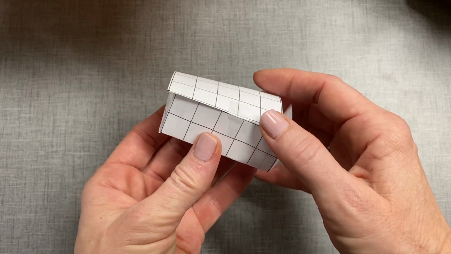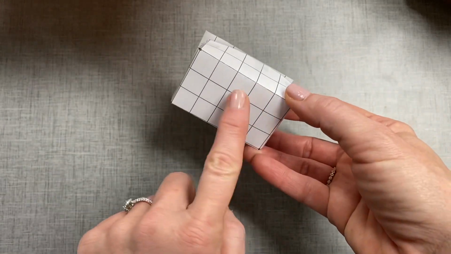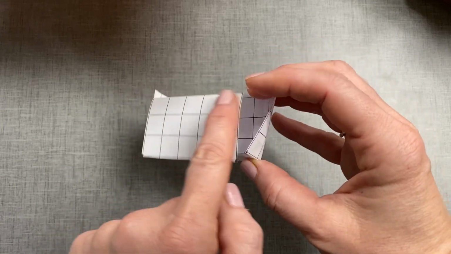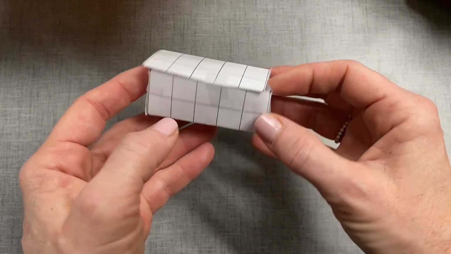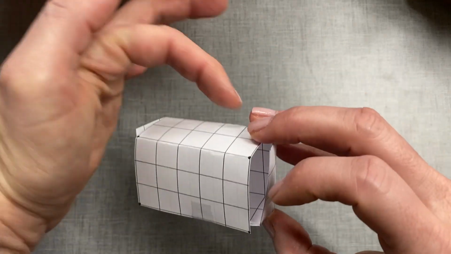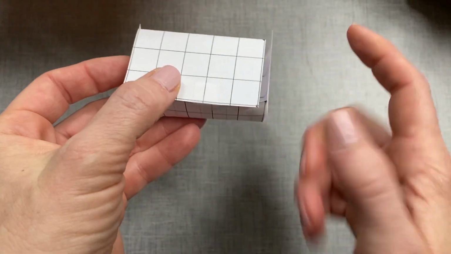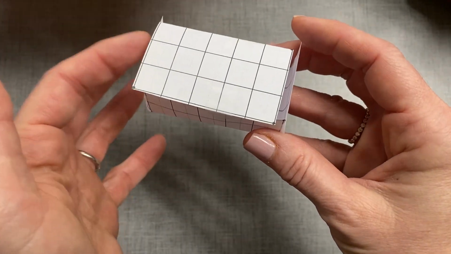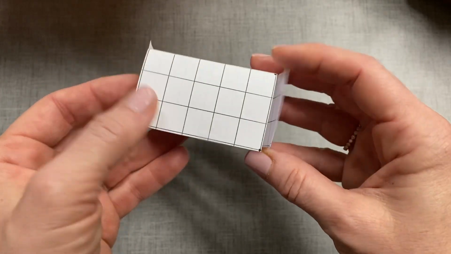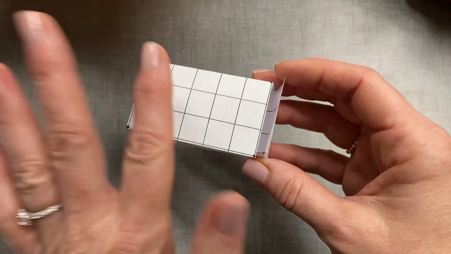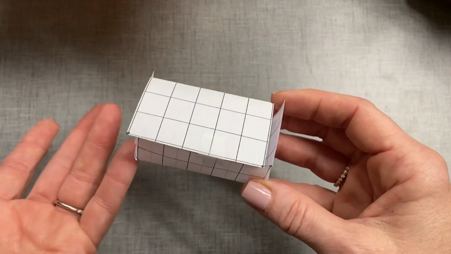Well, let's see. We have the bottom and the top. We have the front and the back. And then we have the side and the side. So altogether, we have 6 surfaces. So it's really easy, guys.